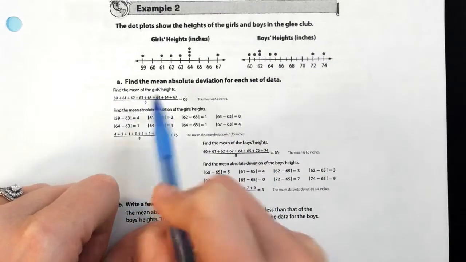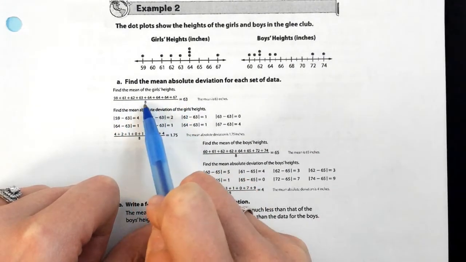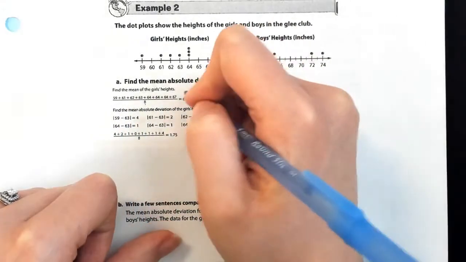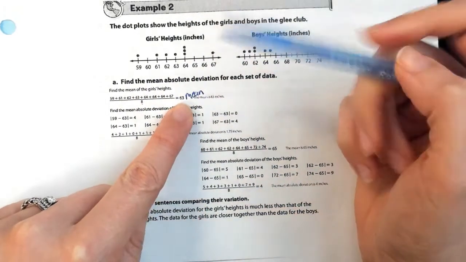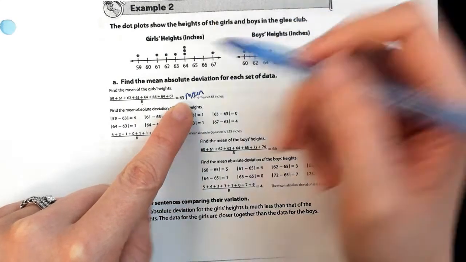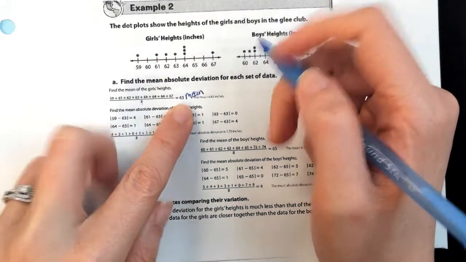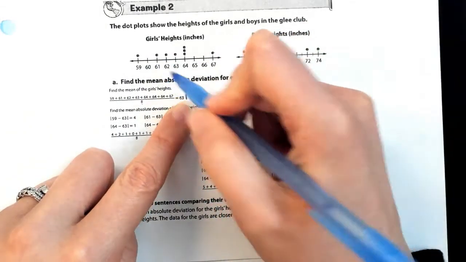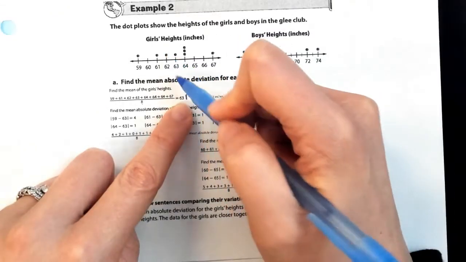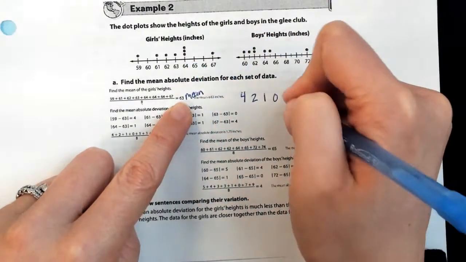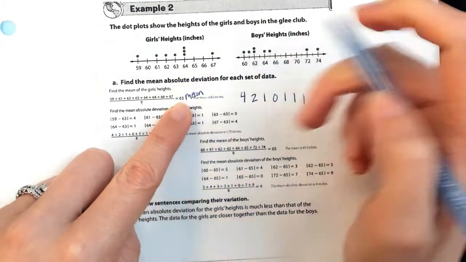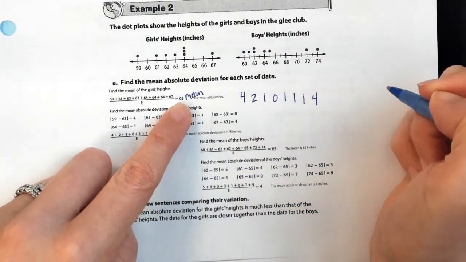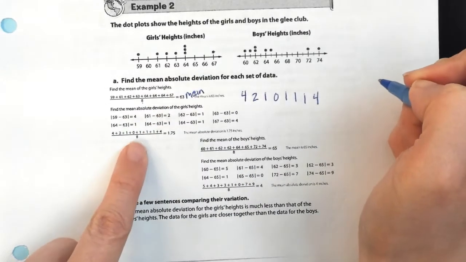Okay? So they're adding all of them up, dividing by how many girls there were, and the mean here is 63. So then they took each number and said how far away 63 was with that number. So the first one, 59, that's 4 away. The second one, 61, that's 2 away. 62, that's 1 away. 63, that's right on, that's 0. 64, that's 1 away. Another 64, 1 away. Another 64, 1 away. And a 67, that would be 4 away. Then they take their mean of those numbers.